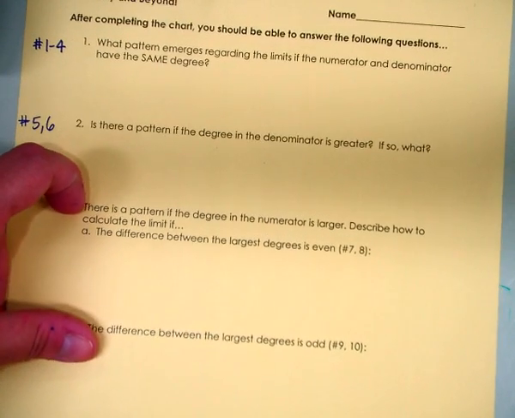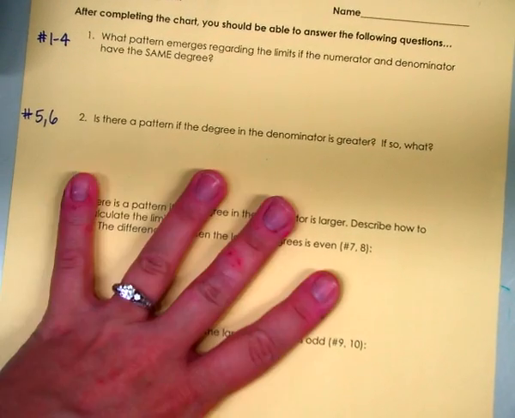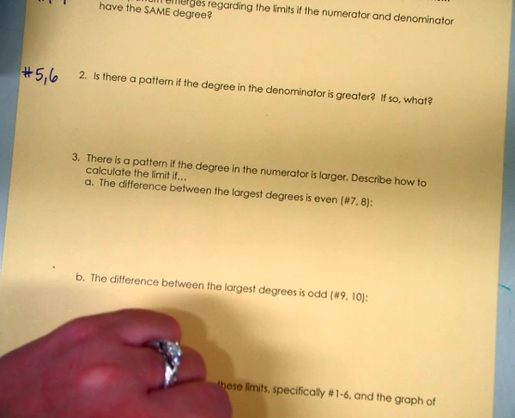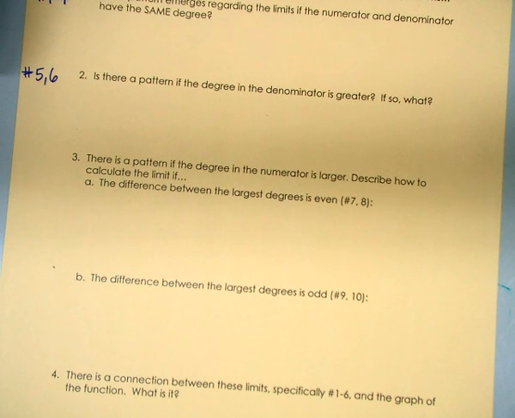So go ahead, take a little bit of time, search on your white sheet, look at your yellow sheet, and see if you can come up with this. And then we'll come back together in a little bit. Get those answers filled out as best you can.